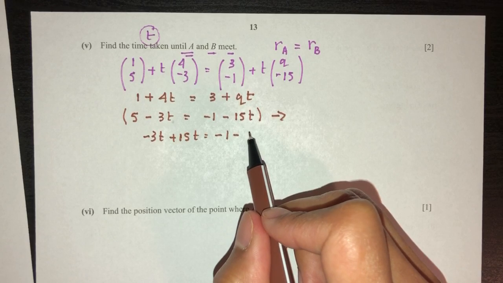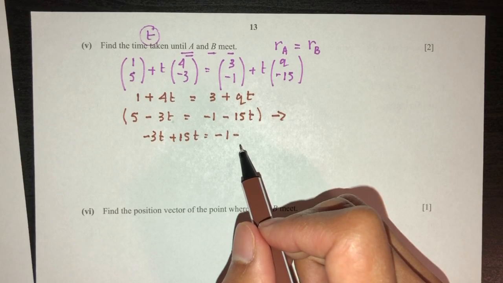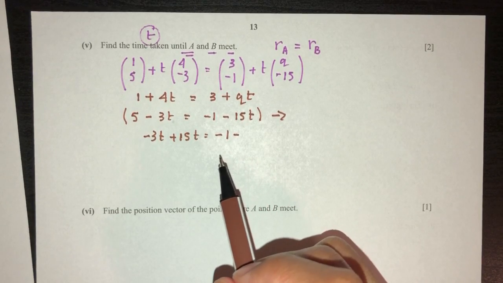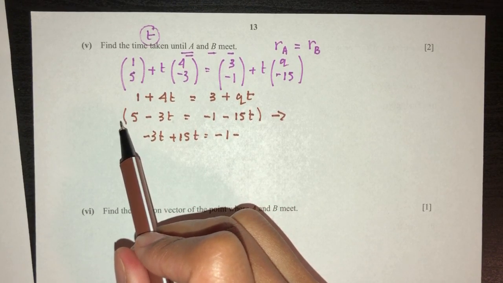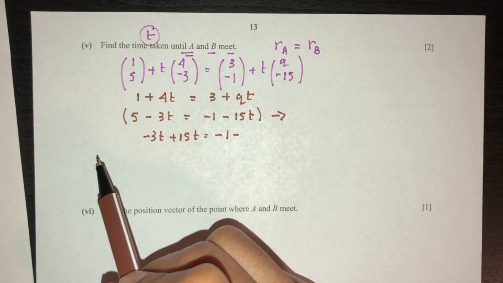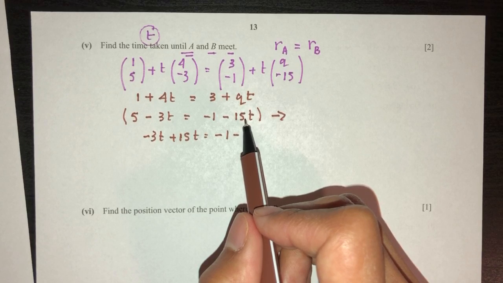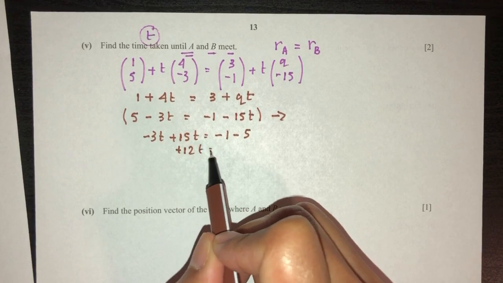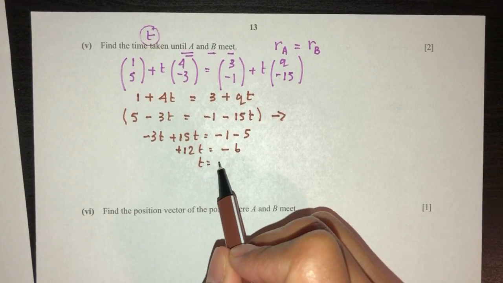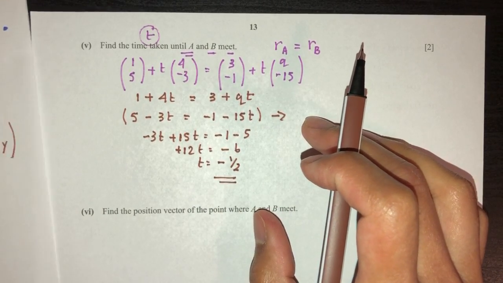I think I must have made a mistake somewhere because my value does not seem to add up. Let me check, because time cannot be negative. Okay, I see maybe where now. That should be minus minus. Okay, good. Let's try and see what happens. So that will be plus 15 minus 5. That will be plus 12t equal to minus 6. t is equal to minus half, which is not possible. Time cannot be negative, so I think I must have made a mistake somewhere. Let me check.